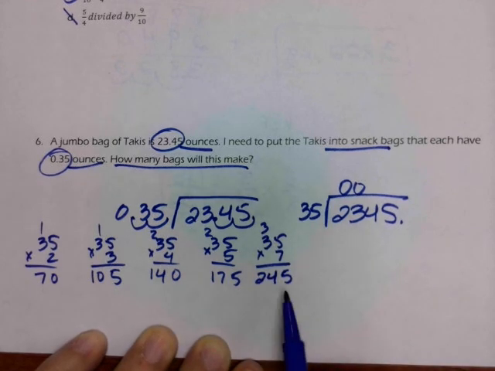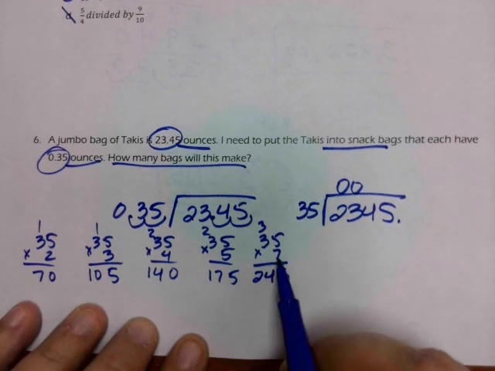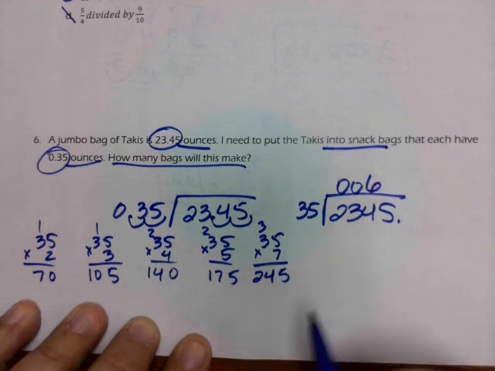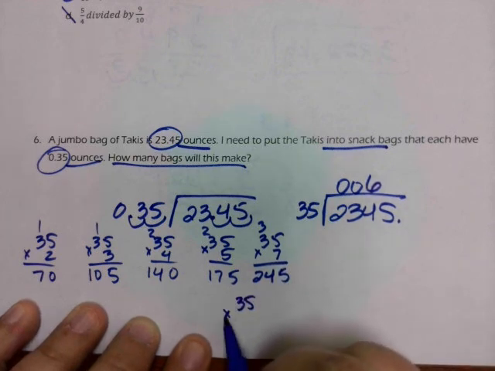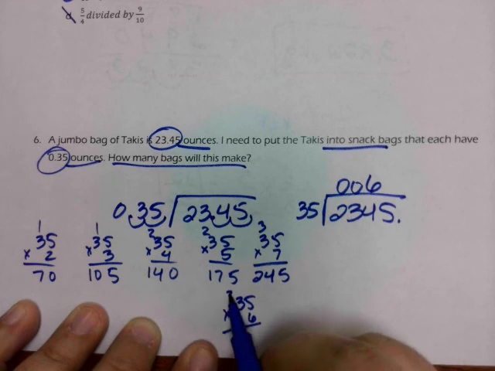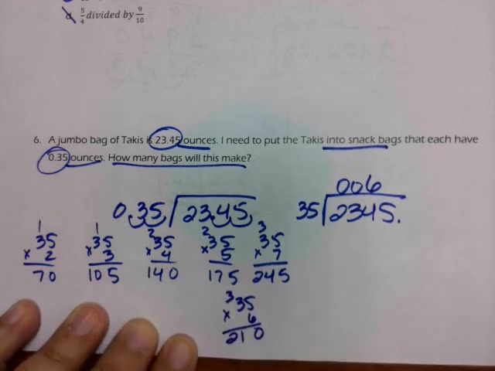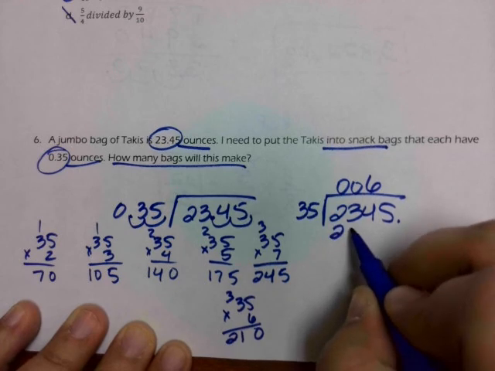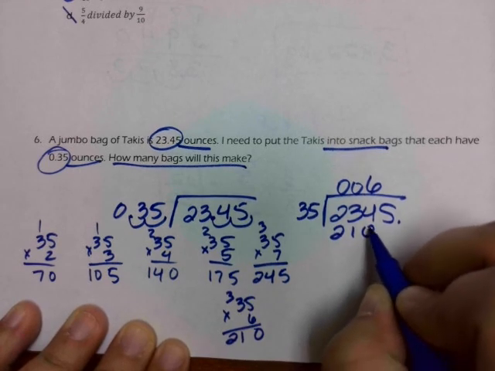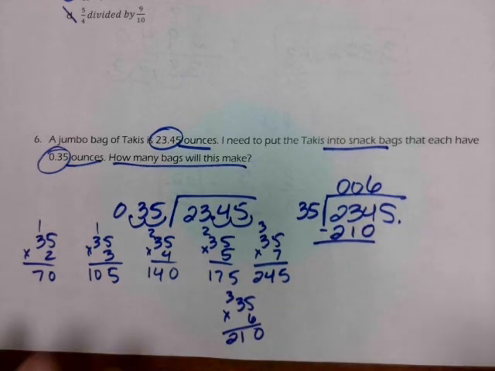Oh man, it was just a little bit too big. So we know it has to be 6. So 35 times 6 is 30, 18, 19, 20, 21, and we get 210. It's okay to guess and check. There's nothing wrong with guessing and checking. If you're wrong, then you go up or down from there.